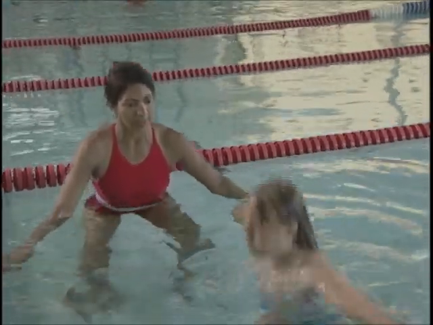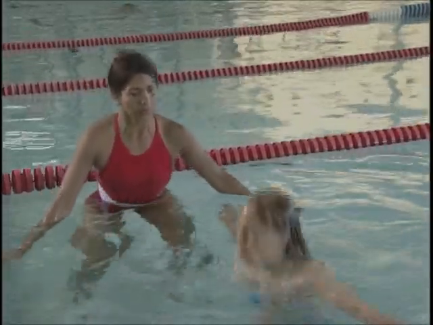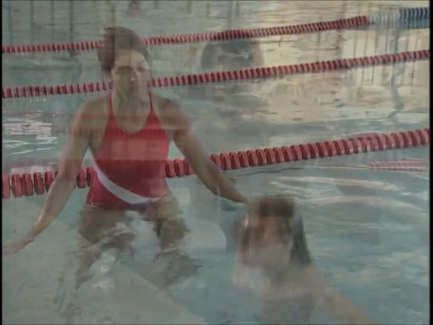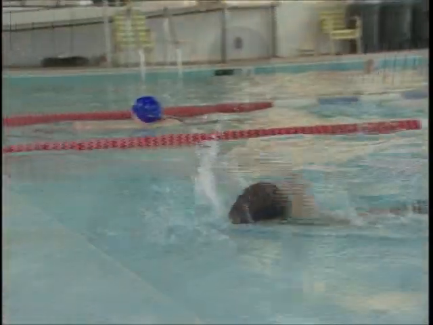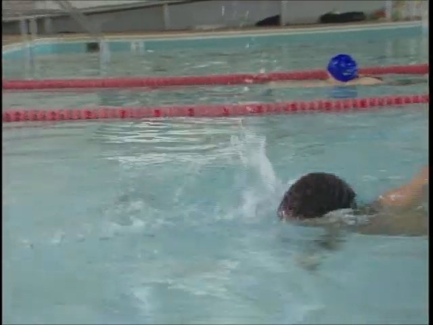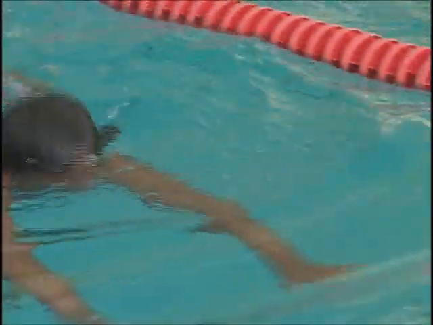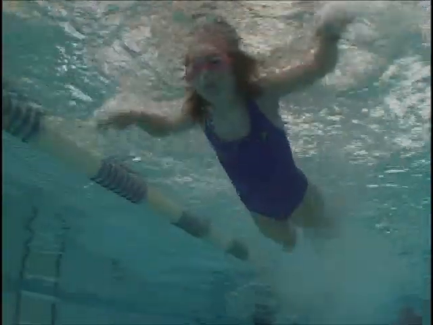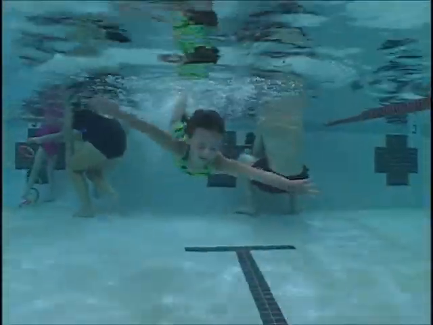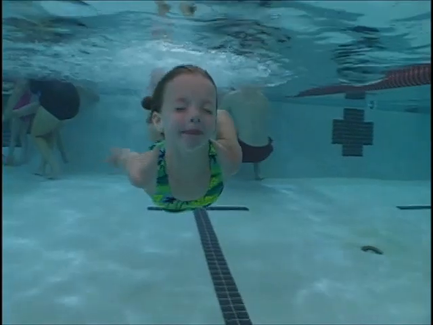Proper breath control and rhythmic breathing are essential for learning how to swim. It's important to breathe in and out rhythmically when performing strokes such as the front crawl, breaststroke, and butterfly. These skills are also important for learning other basic skills such as underwater swimming.